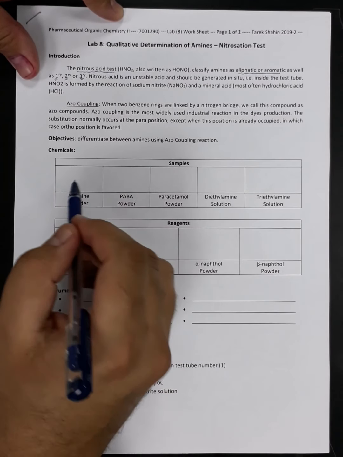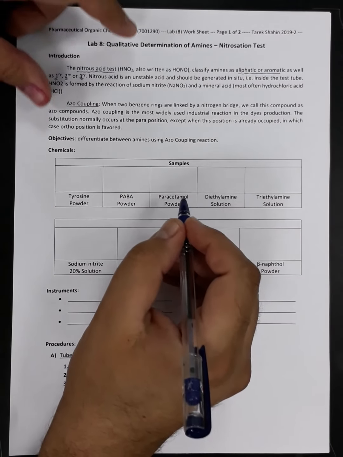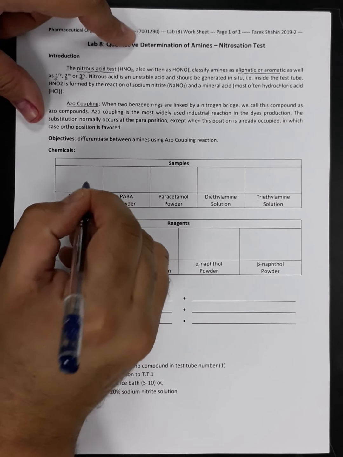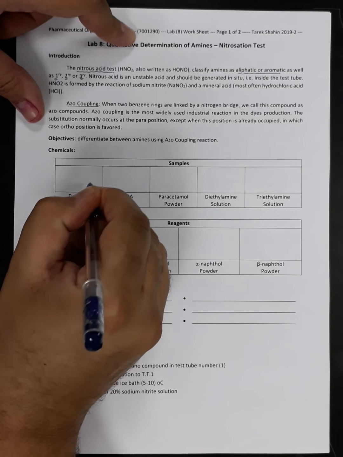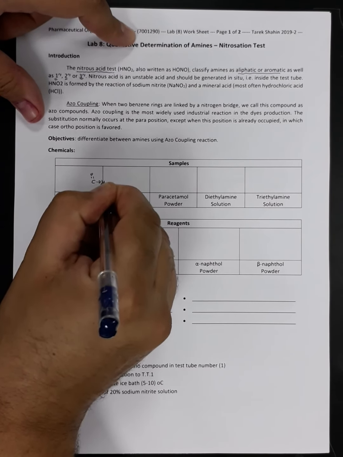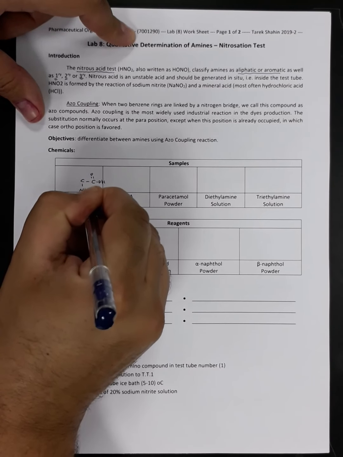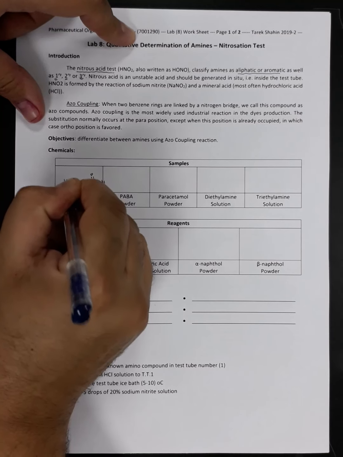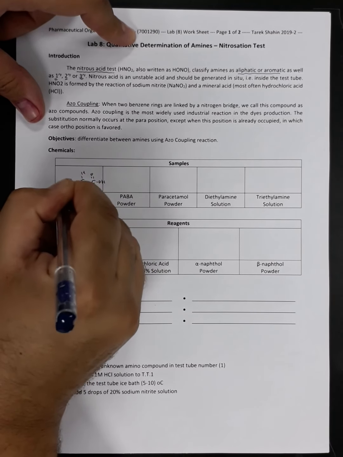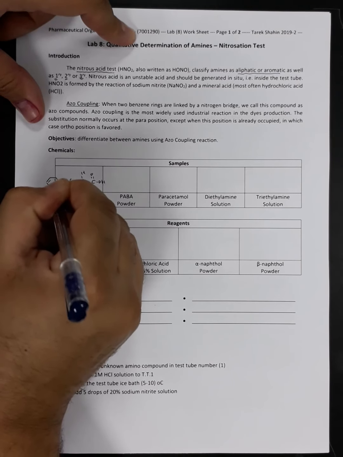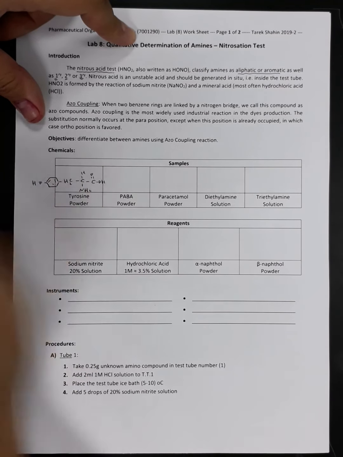We will start by drawing the chemical structure of the samples we have today. Tyrosine, as we know from the previous lab, is one of the amino acids. So the structure will be like this, which is linked to a benzene ring and linked to a hydroxyl group.